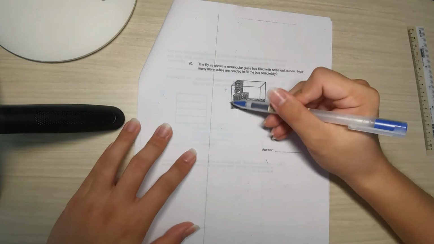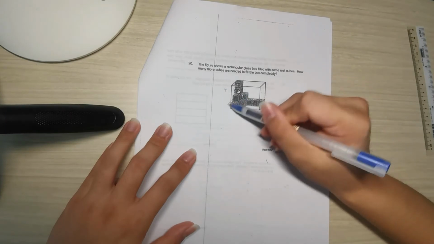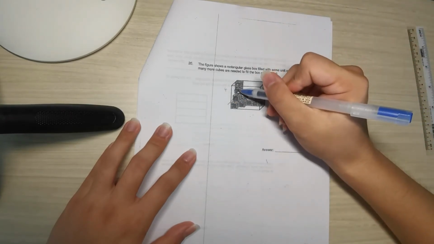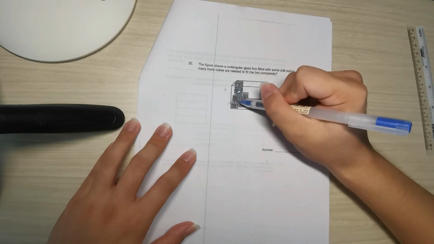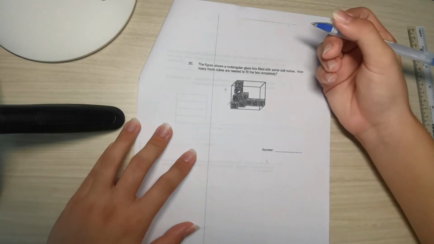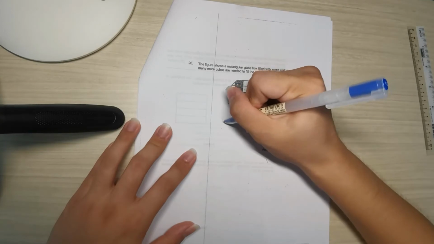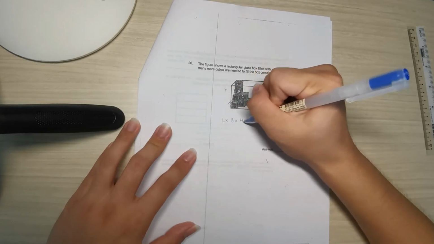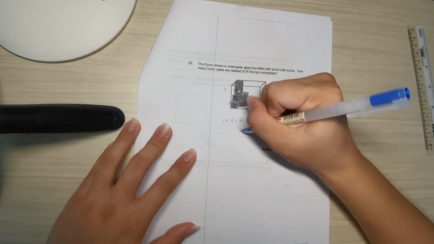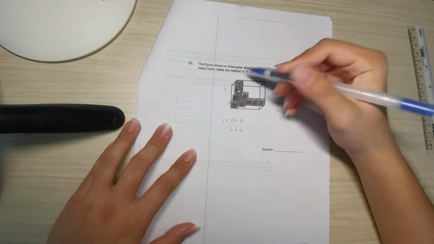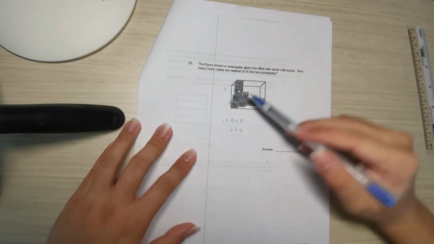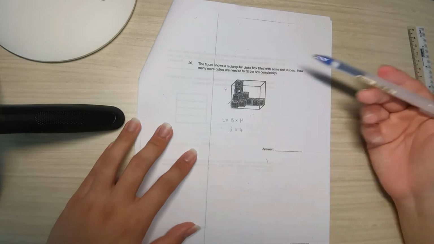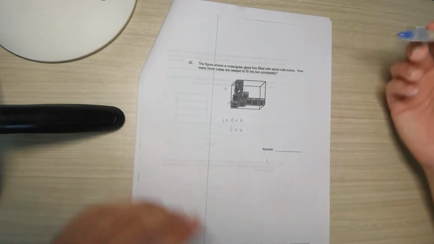Next, we move on to the breadth. So the breadth is here. So 1 cube here, 2 cube here, 3 cube here. So let me write this down for you so it will be clearer. So height is 4, breadth is 3, because 1, 2, 3. I mean the cubes are hidden, so you have to look carefully.